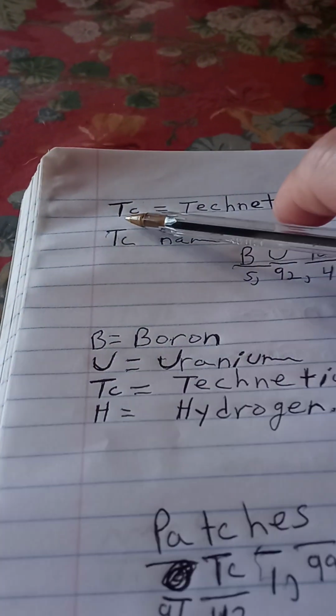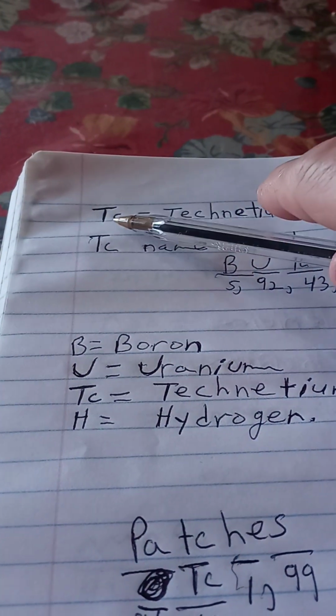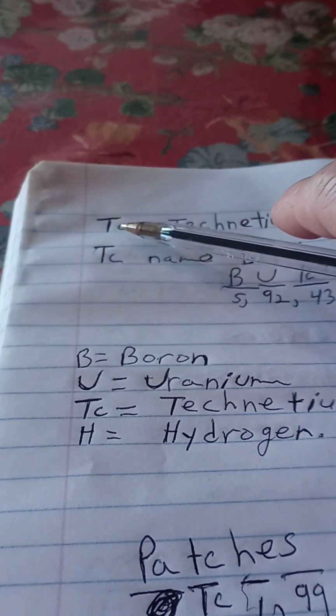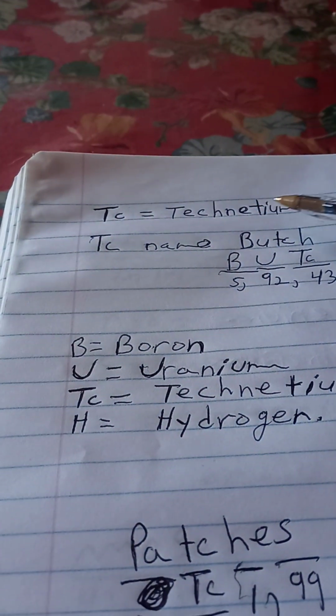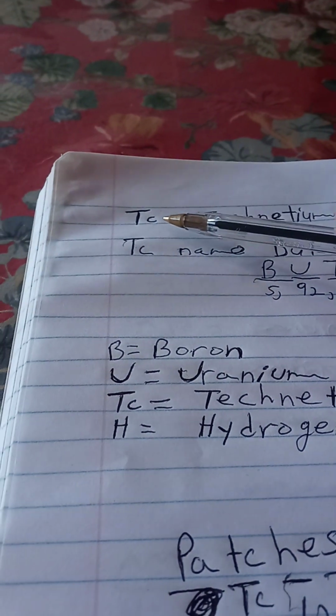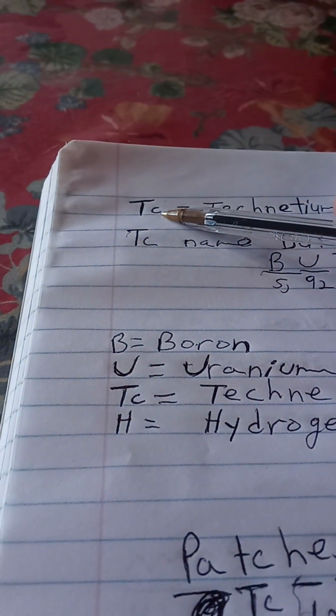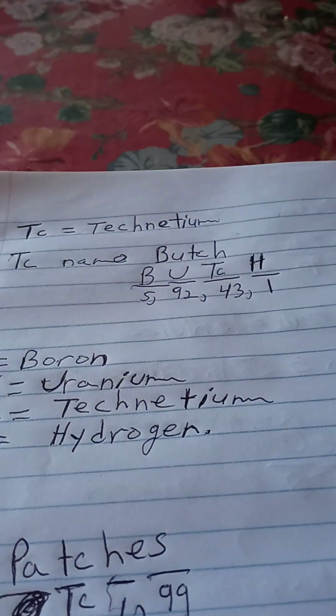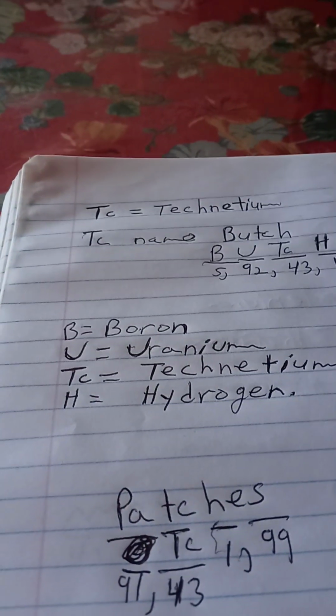And this is how you write the chemical symbol down. Because the chemical symbol for the element technetium, the first letter is a capital T, and the second one is a lowercase c. That's how it's written in the periodic table of elements.